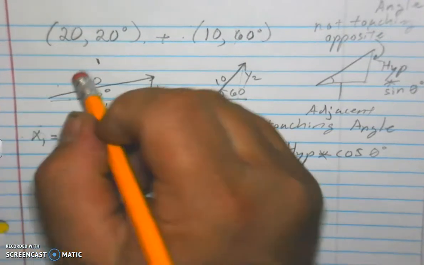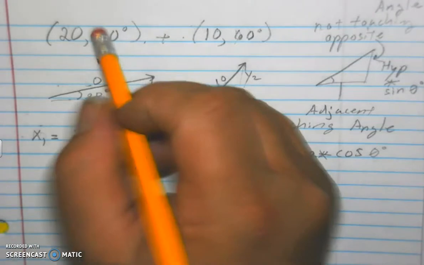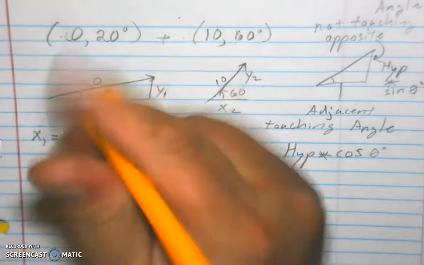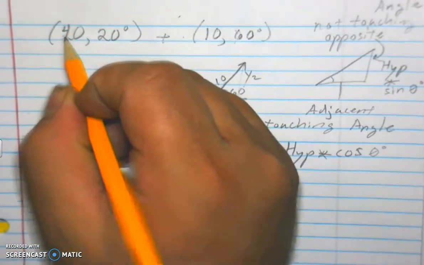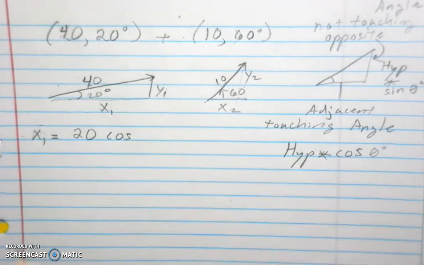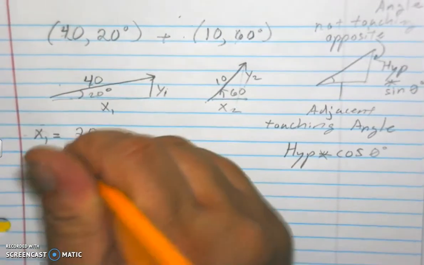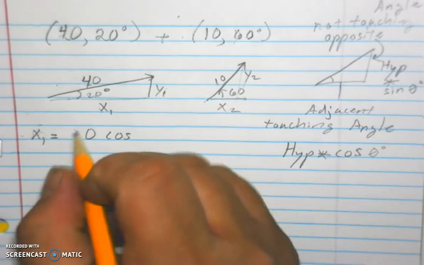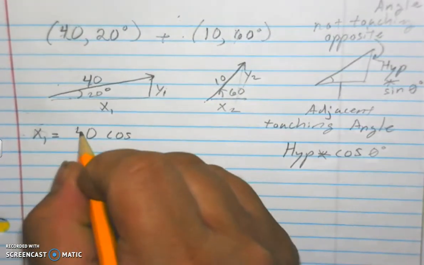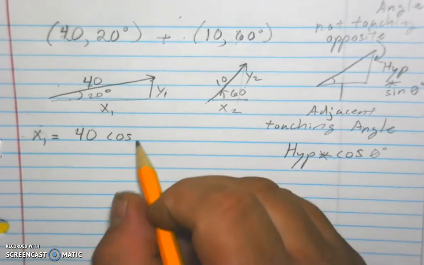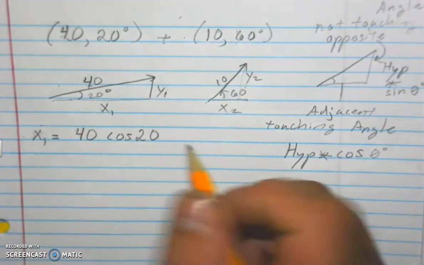I should probably change these numbers. Let's see. Let's make this 40 and 40. That's better. Now my diagram's a little bit off, but it's okay. So 40 cosine 20.